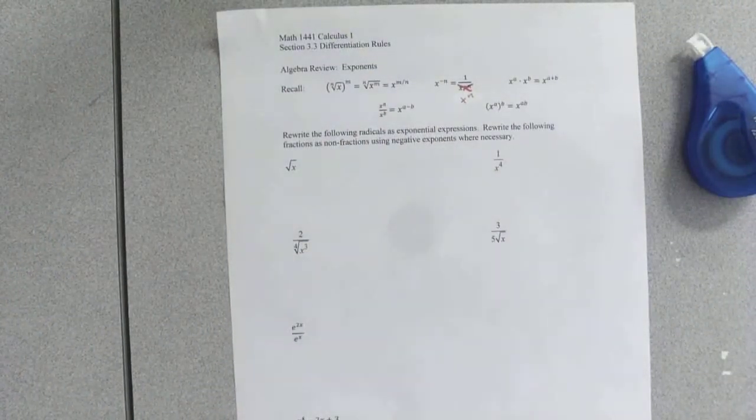So in the lecture, there's a typo. Maybe when you actually download the notes, the typo will be fixed. But x to the negative n is the same thing as 1 over x to the n, and vice versa. Basically a negative exponent just causes that factor to move.